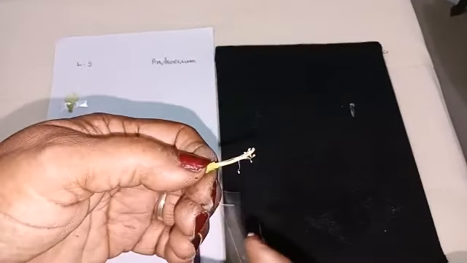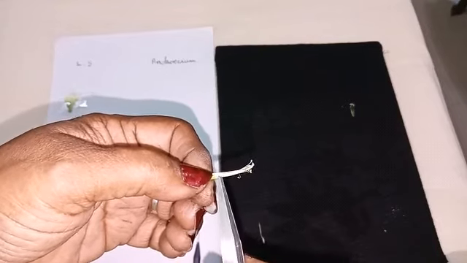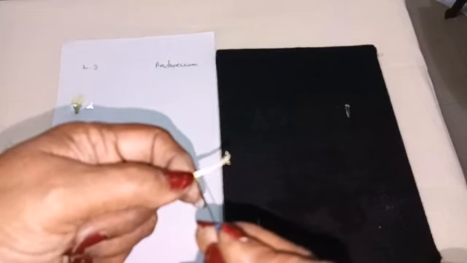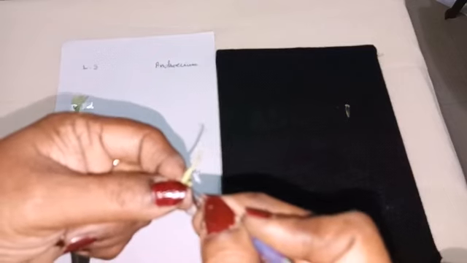we can see here 9 filaments fused to form one tube and one filament is separate. So it is 9 plus 1. Can you see? Separate filament and these 9 together. So we are going to separate this from the gynoecium. We have to separate.